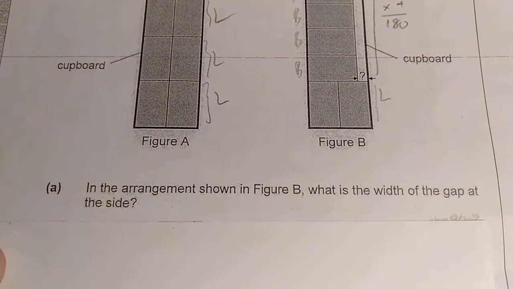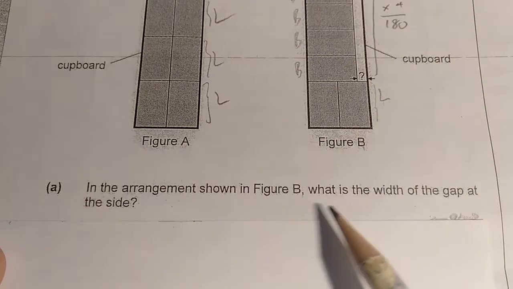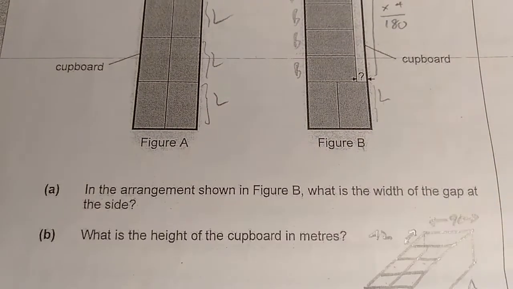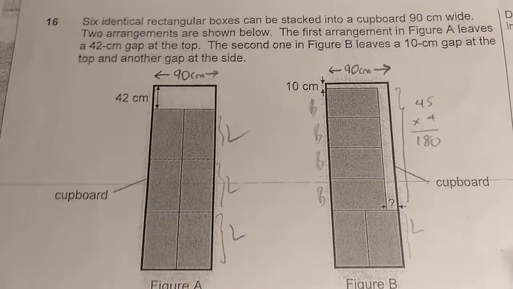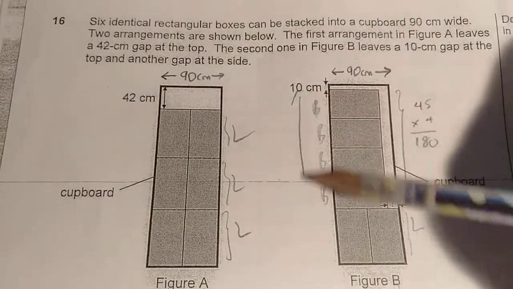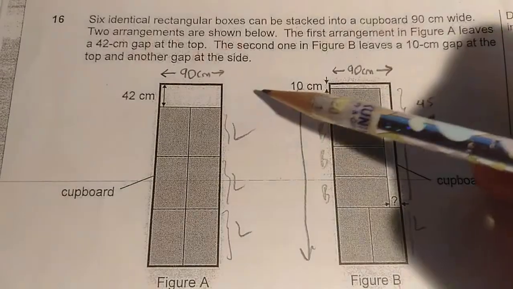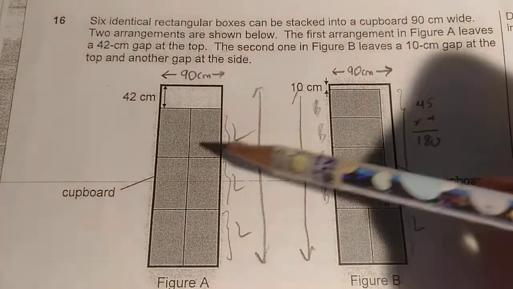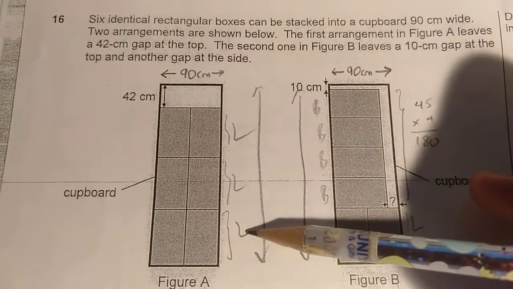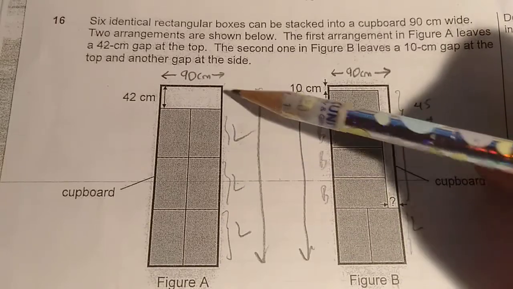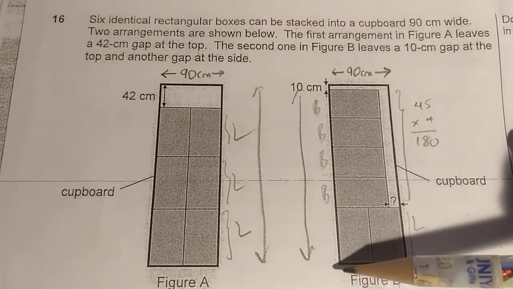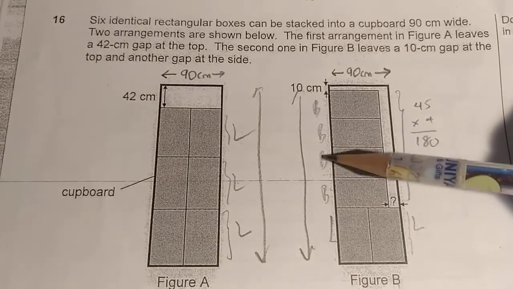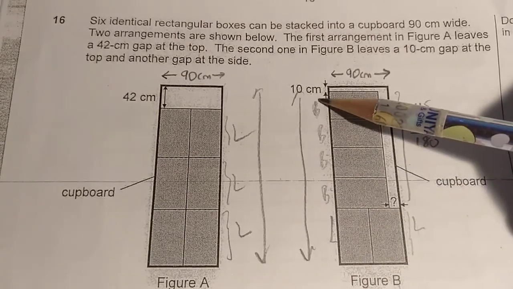Now, in the arrangement shown in figure B, what is the width of the gap at the side? So firstly, what I can see is that this here for figure B is the same as this, which is the height. So this height is made up of 1 length plus 2 length plus 3 length plus 42 cm. This height, which is the same height, is equals to 1 length plus 4 breadth plus 10 cm.